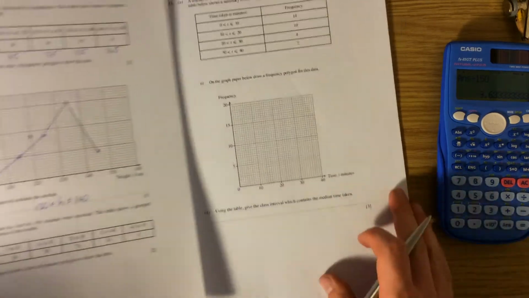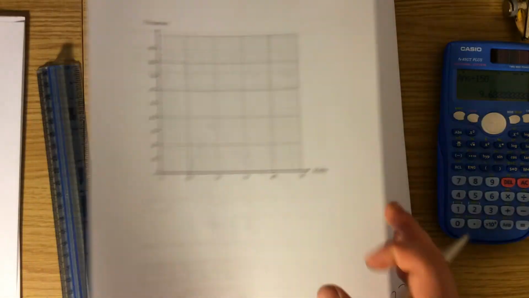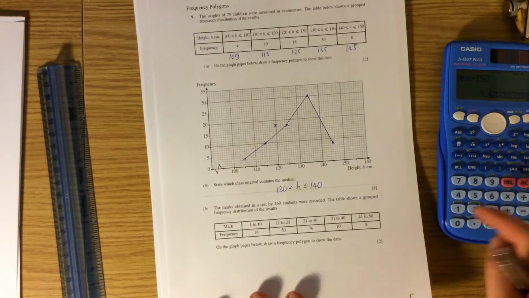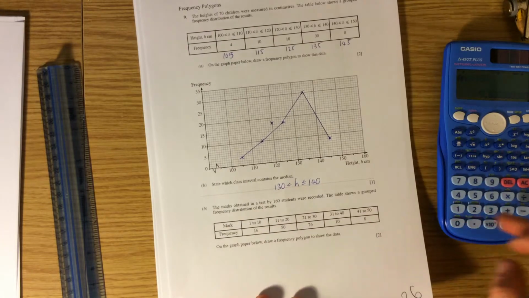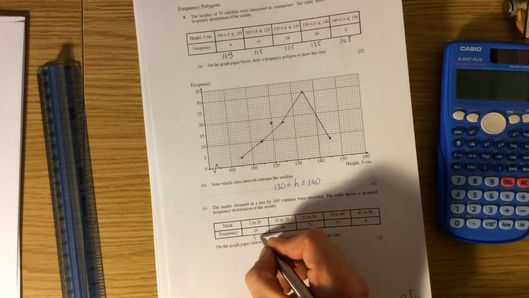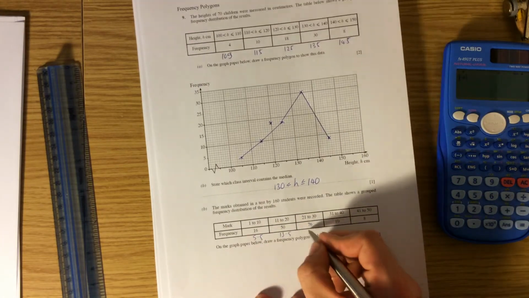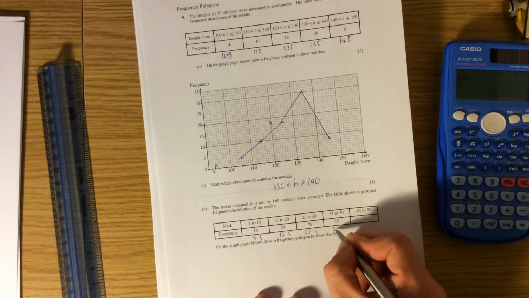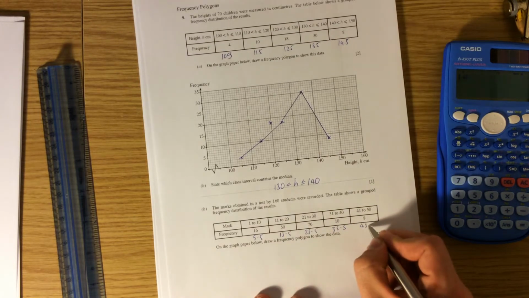Draw a frequency polygon to show the data. It's on the back, so the midpoints here would be 5.5, 15.5, 25.5, 35.5 and 45.5.